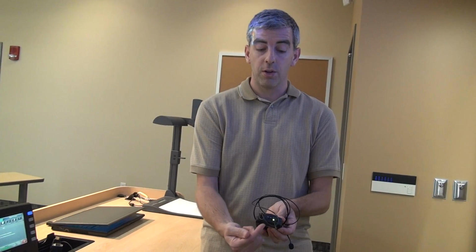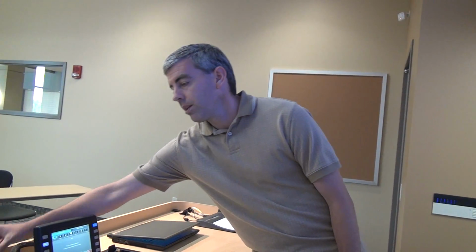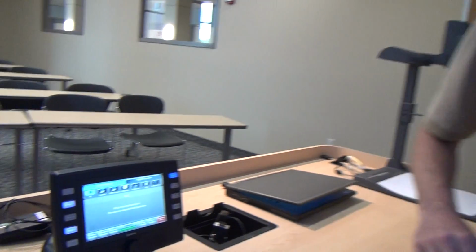When I'm all done with the wireless microphone, this is just a reminder to make sure and go back to the top and click that button off. The battery will completely drain even if you're not using it if it gets left on, so please turn it off when you're finished. Okay, now we can talk about the main screen here on our touch panel.